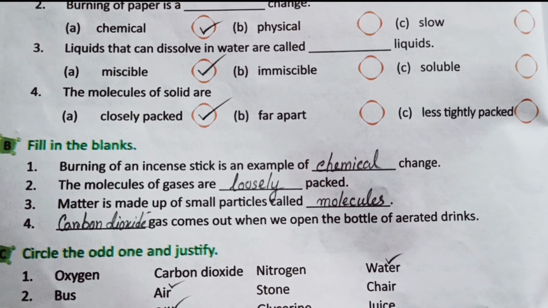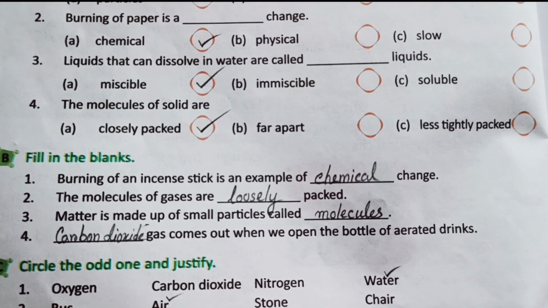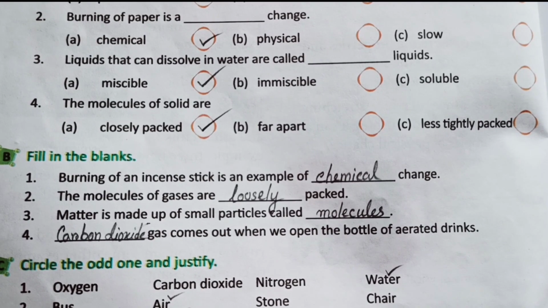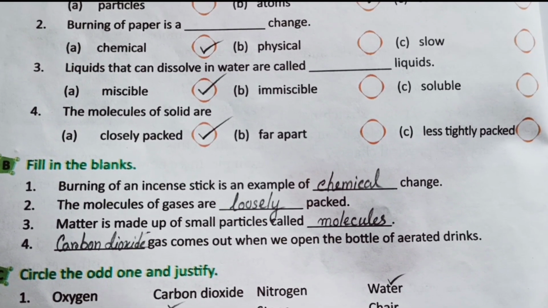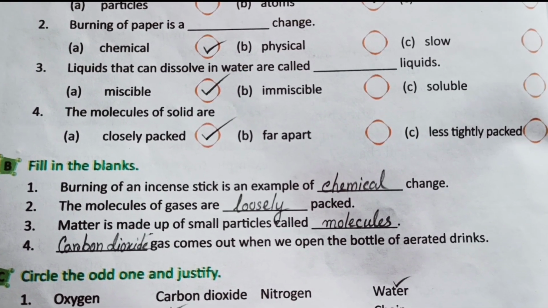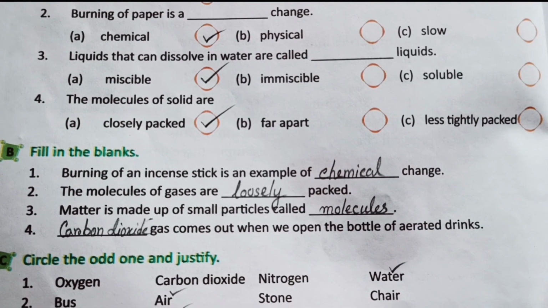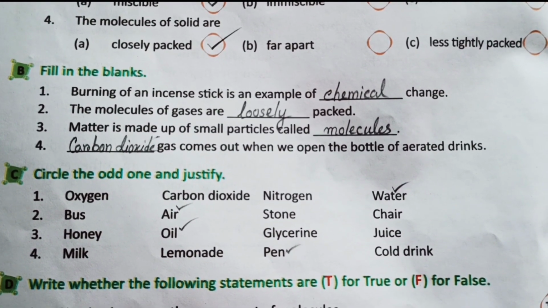Number 1, burning of an incense stick is an example of chemical change. Number 2, the molecules of gases are loosely packed. Number 3, matter is made up of small particles called molecules. Number 4, carbon dioxide gas comes out when we open the bottle of aerated drinks. Next, number C, circle the odd one and justify.